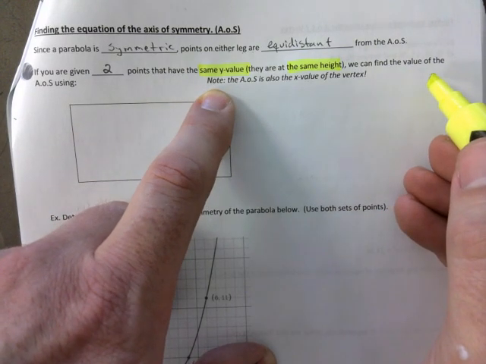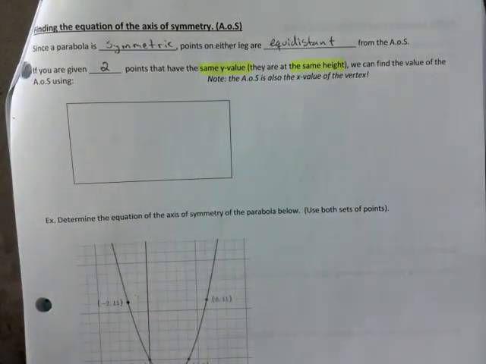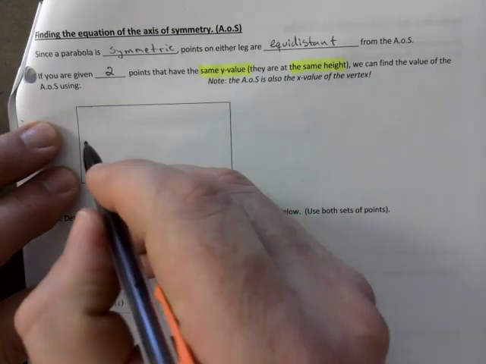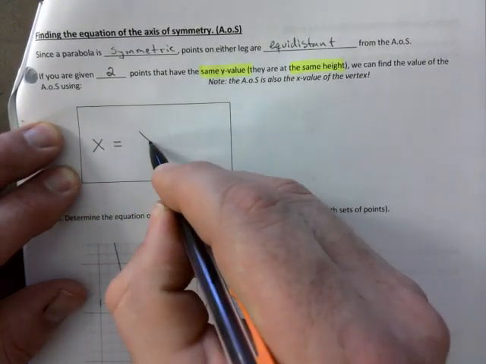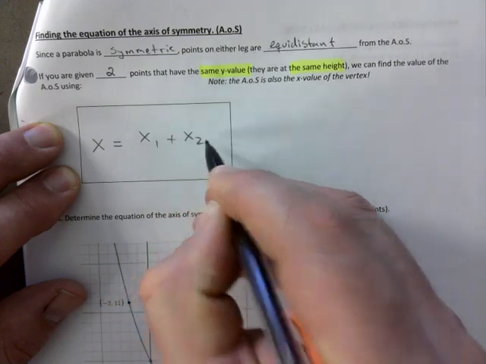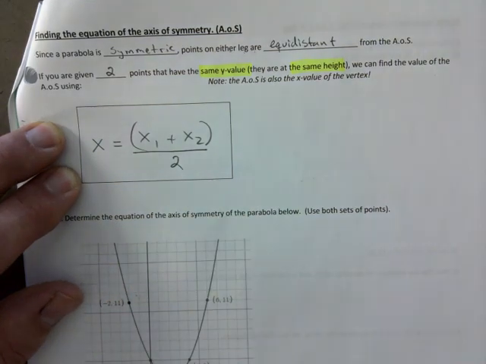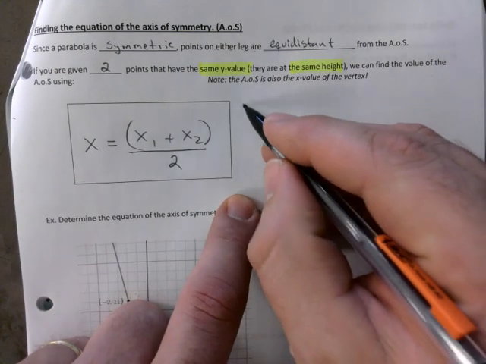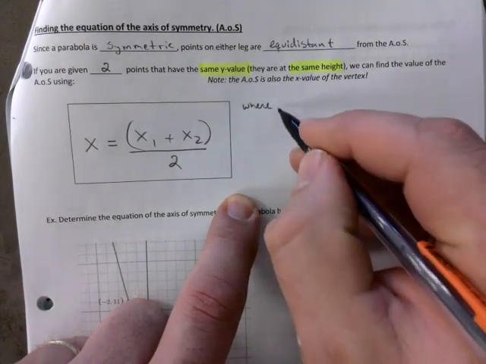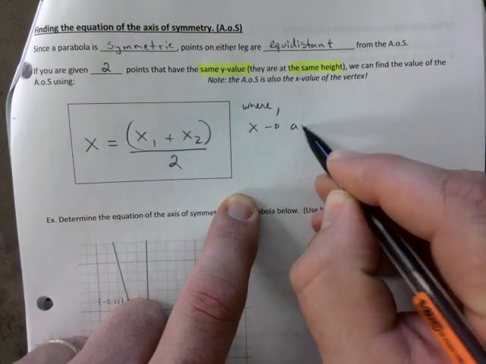We can find the value of the axis of symmetry using, watch this, this is the big formula. X is equal to (x1 plus x2) divided by 2. I always want students to understand the formula, so I will explain that to you, where X stands for axis of symmetry.